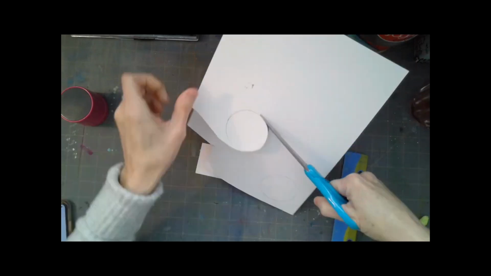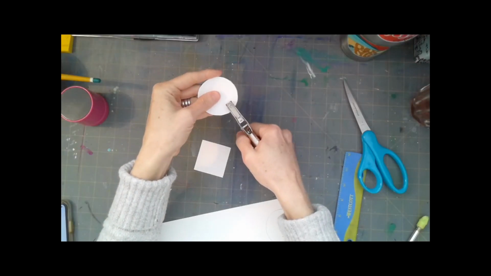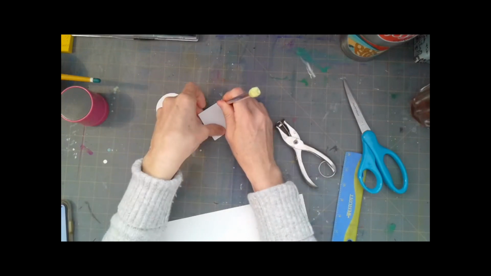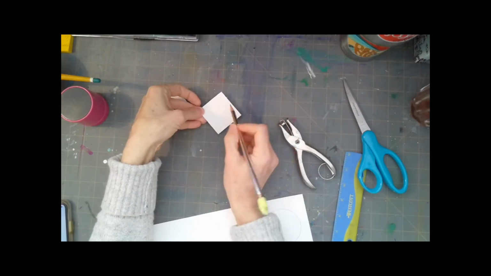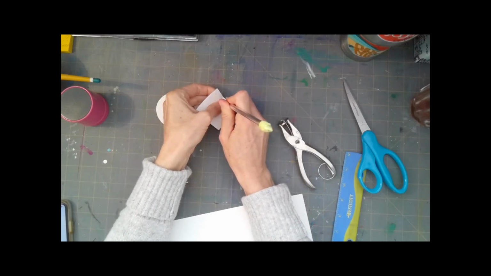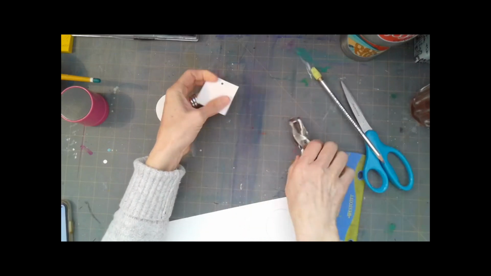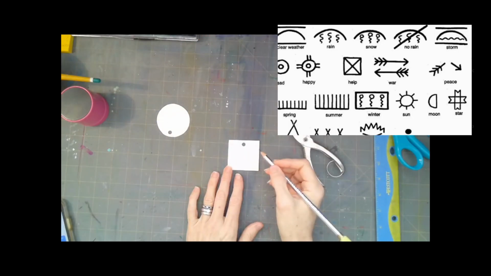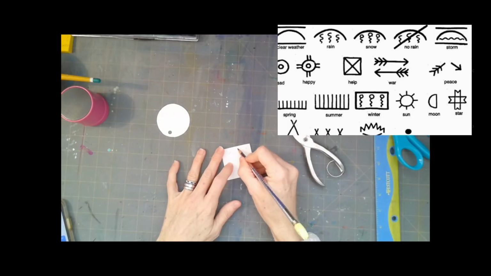And now you want to punch a hole close to the edge, but not so close to the edge that your yarn or your string is going to pull through. You want to leave maybe a pinky finger's width, a little bit of distance. You can use a hole punch, or you can use a very sharp pencil to punch a hole, whatever you have handy. Now it's time to think about your design.